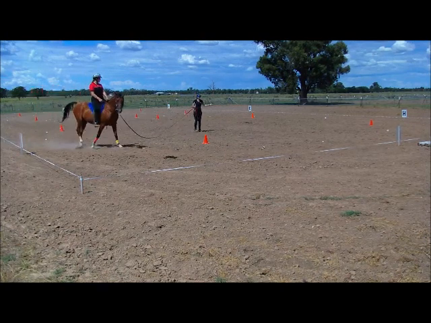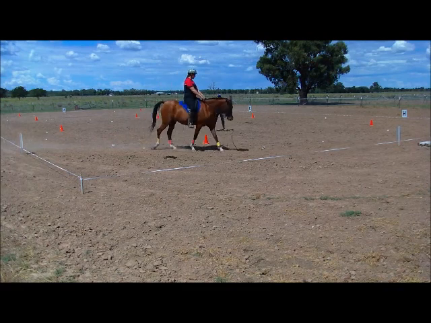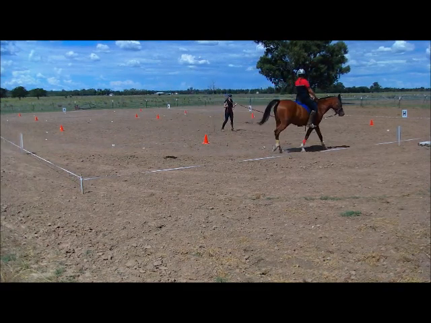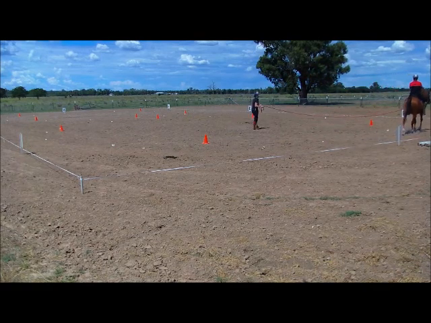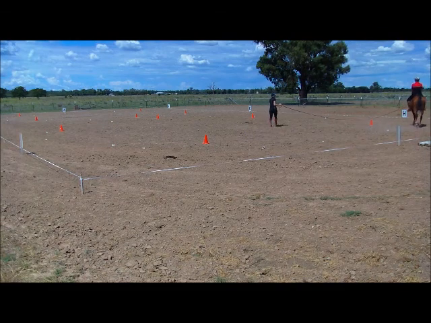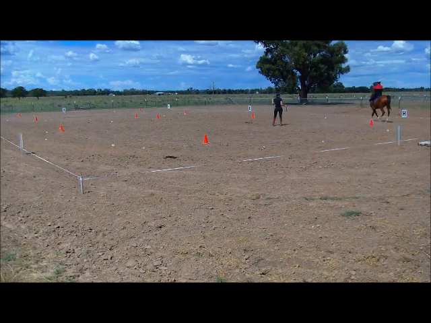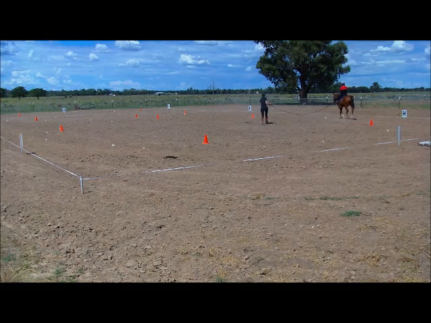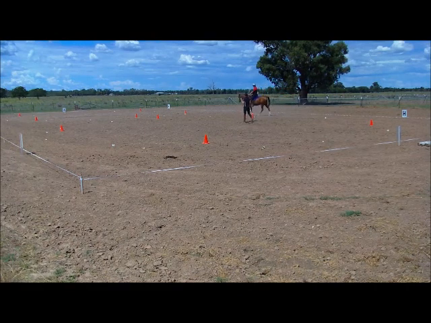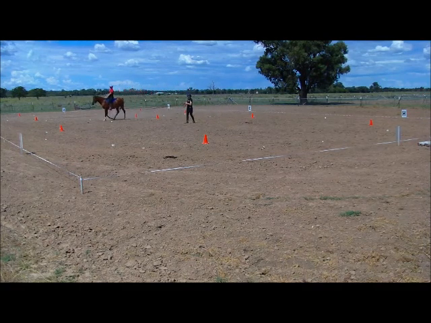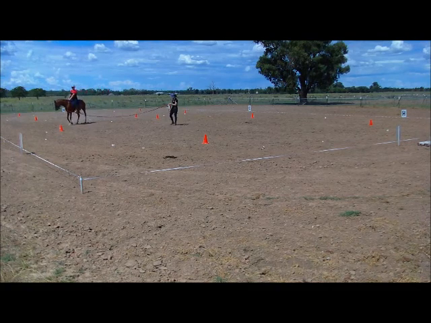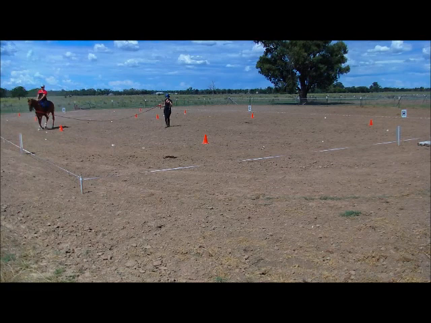These little white markers here. These little white markers are the inside track of a 20-metre circle. So if you just keep him just outside those white markers, that'll keep you on a nice even circle. Now just remember there, when we're going that way, to keep your inside leg on his girth and your outside leg just a little bit back, keeping your outside rein steady and just using your inside rein just to give him a bit of encouragement to turn around that direction. Okay.